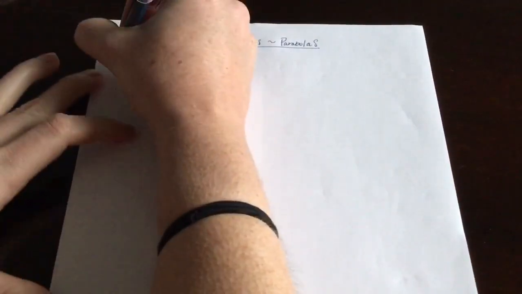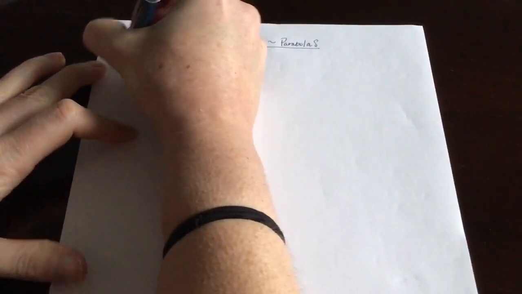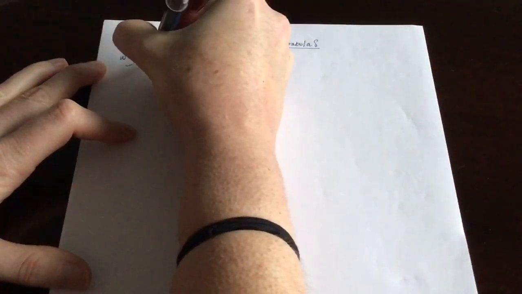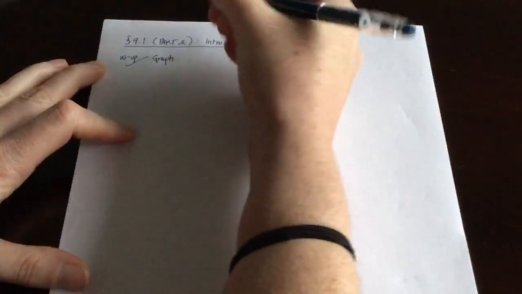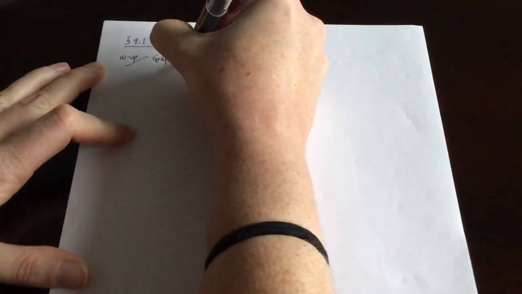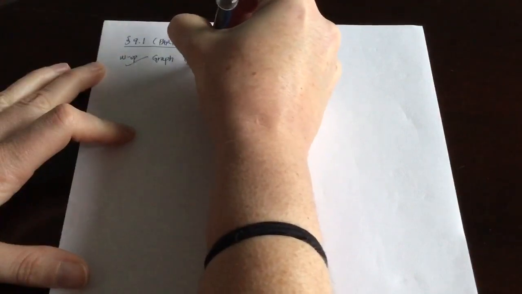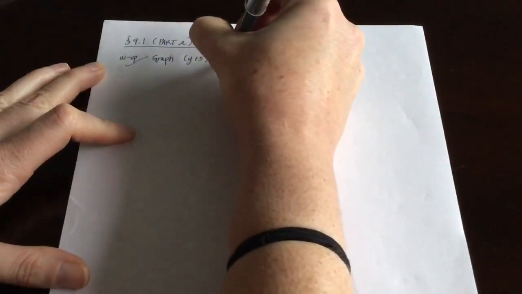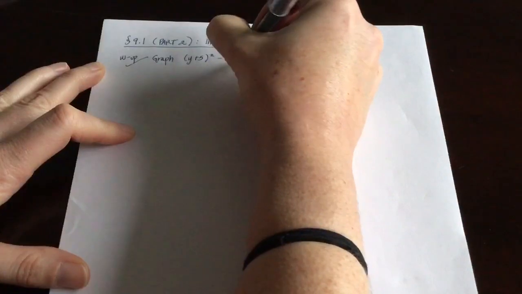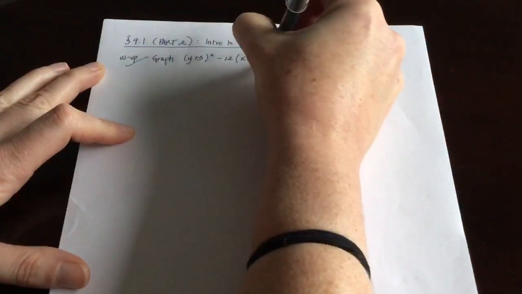Also, let's get started on a warm-up. The warm-up for this lesson would be: graph the quantity y plus 5 squared minus 12 times the quantity x plus 2 equals 0.